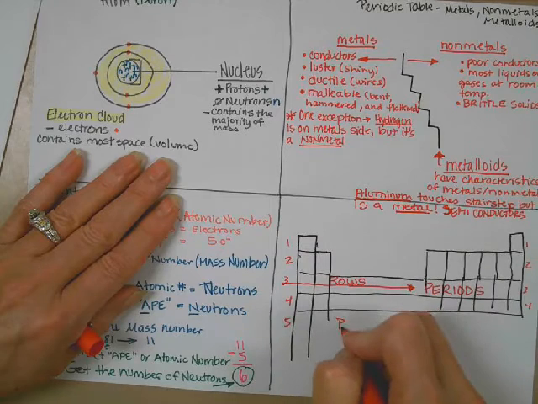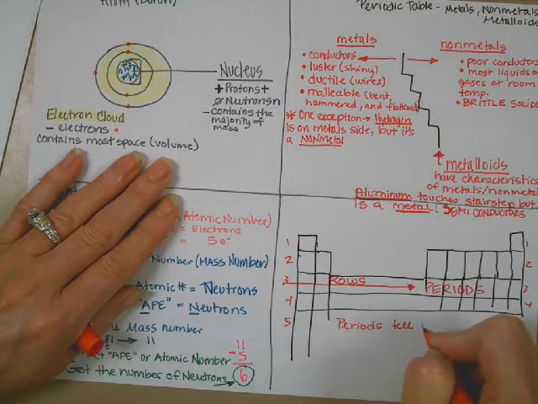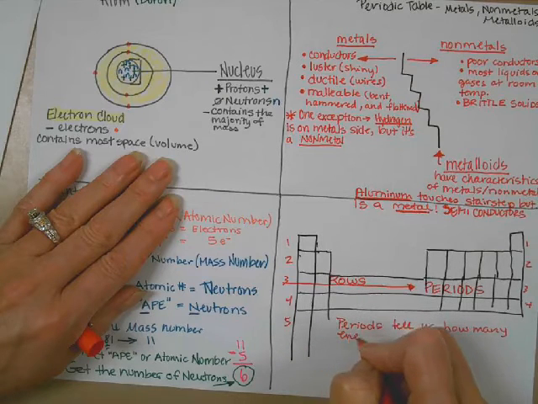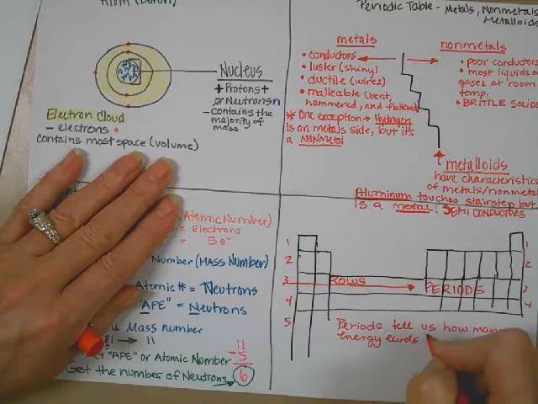And the periods tell us how many energy levels the atoms in that row have.